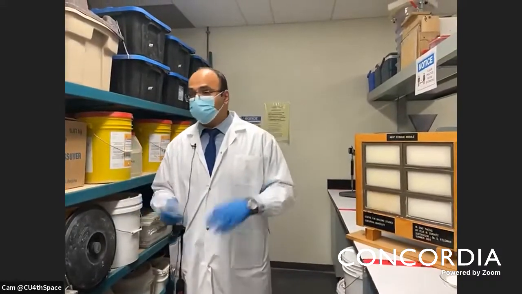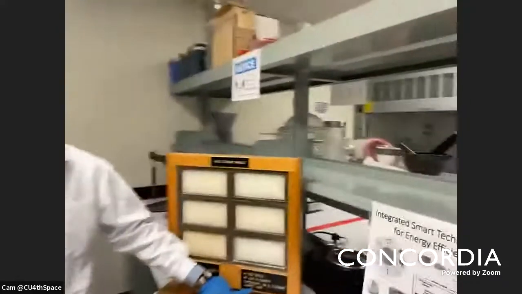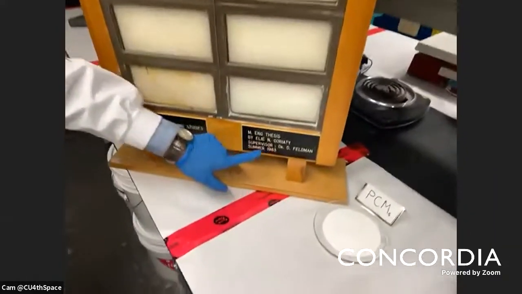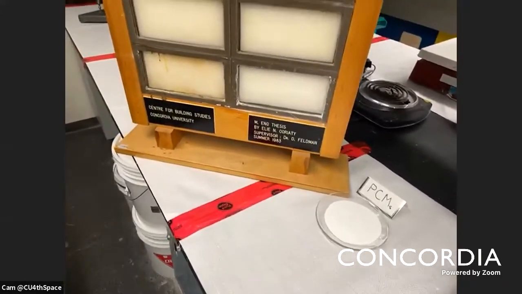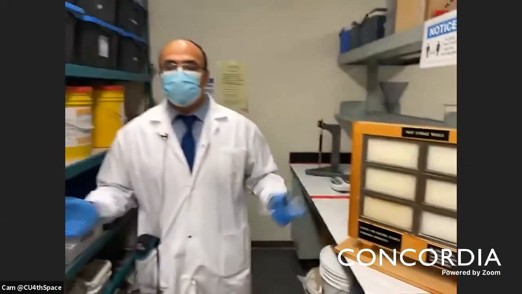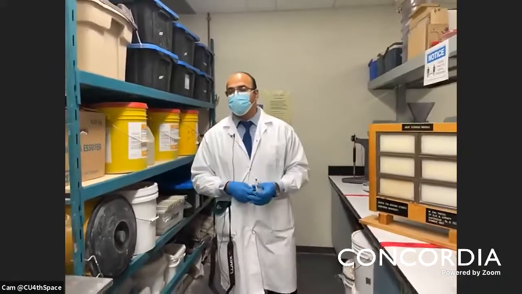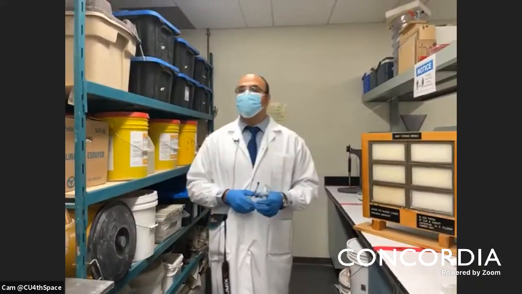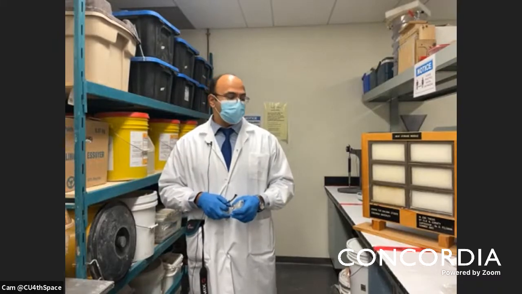It's not a new technique, and as you can see here, Concordia had this model in 1983, which was done by Dr. Feldman, to use as a heat storage model. And therefore, we are going to have a comfort zone inside the building for occupants, and also reduce the energy required to have an adequate environment.